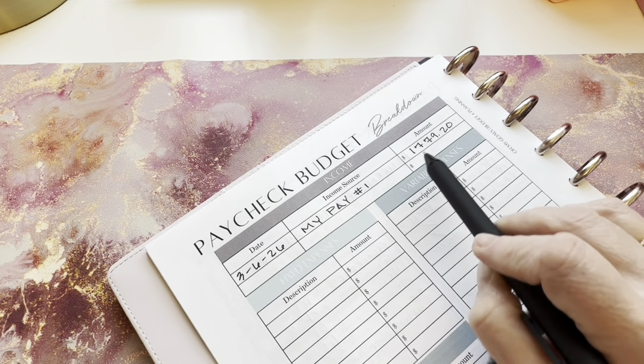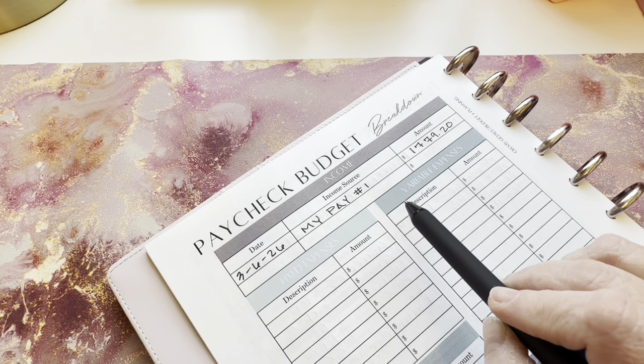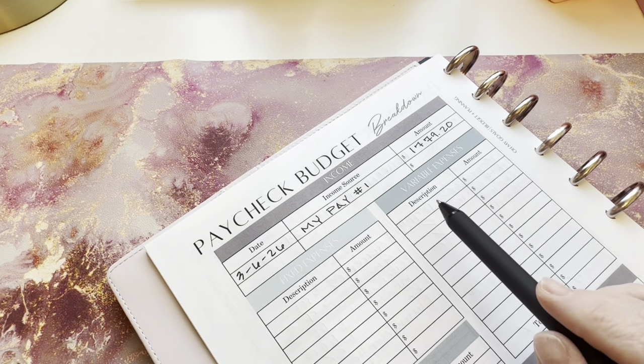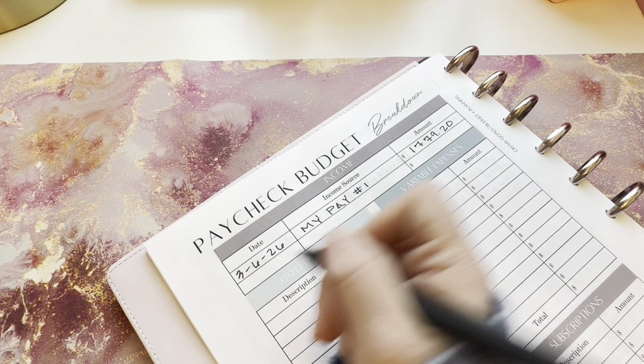But anyway, my pay number 1 was for $1,779.20. I'm going to plug in first the fixed expenses that are coming out of this. Then we'll talk about the variables and then we'll talk about how I'm not saving. So let's go to fixed expenses.